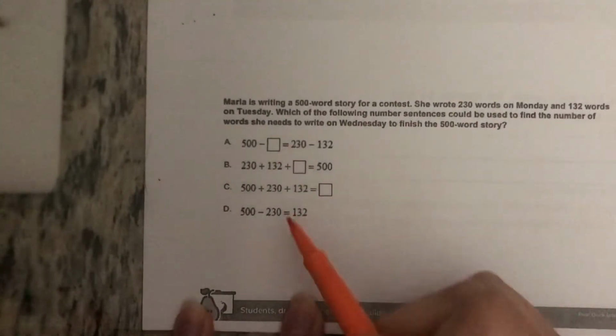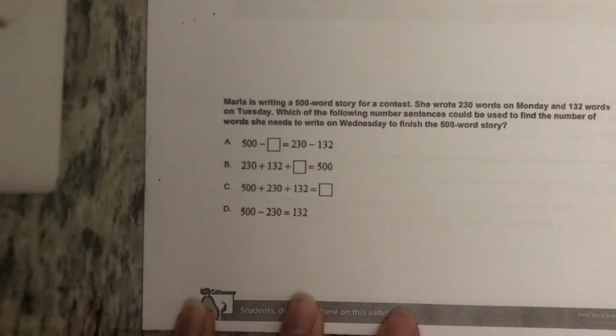This next problem is going to be a little more challenging than the one we just did, because already looking here, I'm not looking for an answer, I'm looking for an equation to match my problem. So let's read. Maria is writing a 500-word story for a contest. She wrote 230 words on Monday and 132 words on Tuesday. Which of the following number sentences could be used to find the number of words she needs to write on Wednesday to finish the 500-word story?